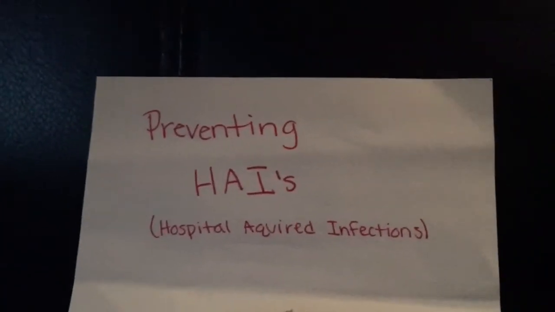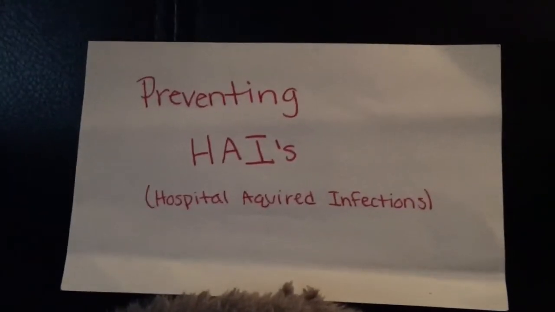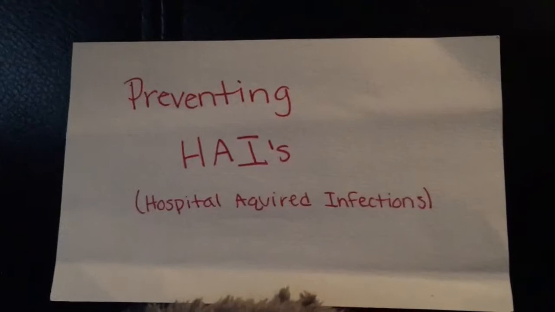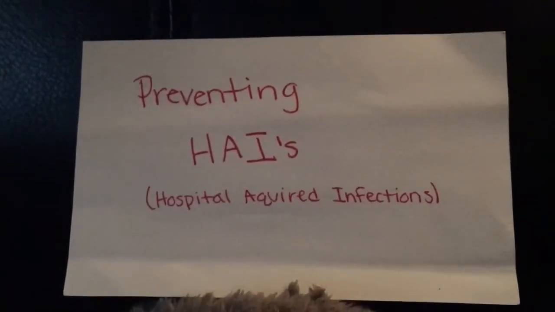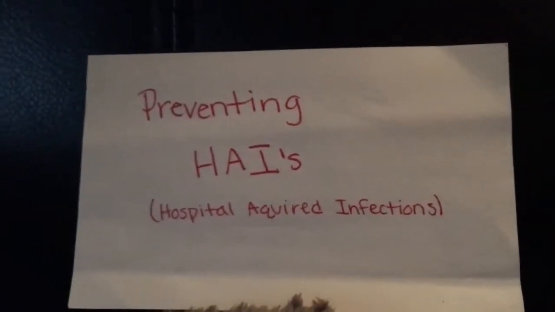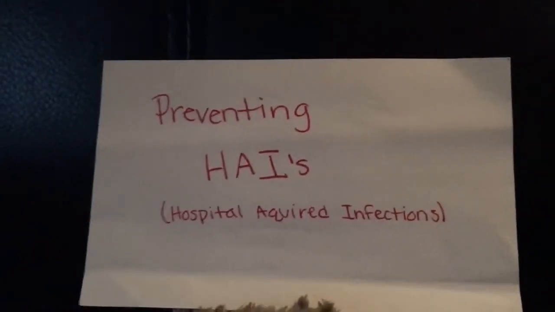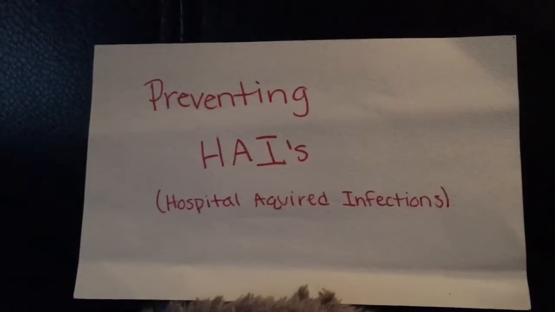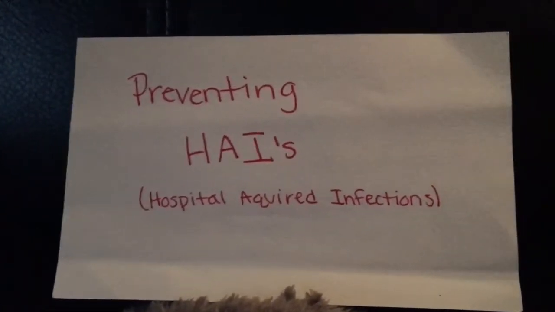HAIs occur in all types of care settings, including acute care hospitals, ambulatory surgical centers, dialysis facilities, outpatient care, and long-term care facilities. HAIs are a significant source of complications across all sorts of care and can be transmitted between different healthcare facilities.